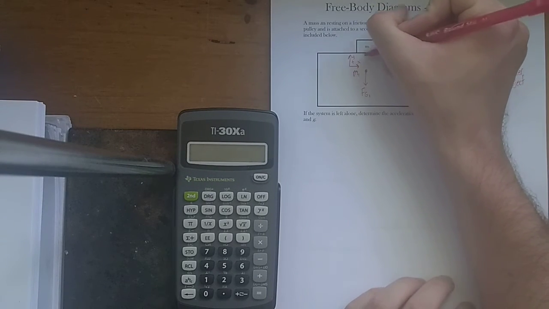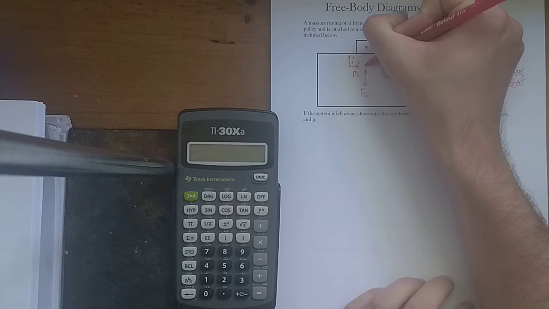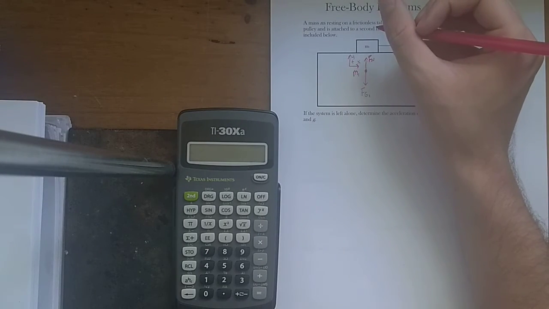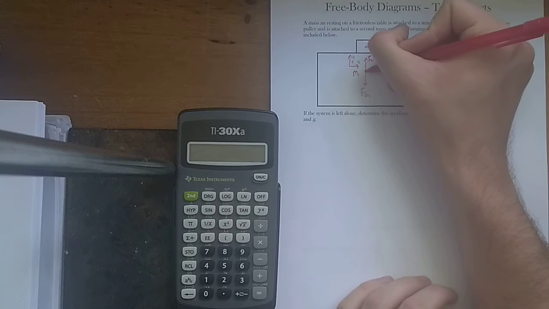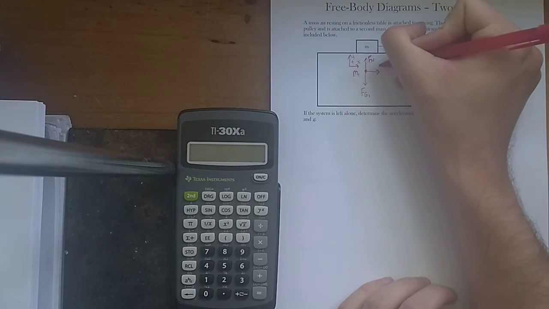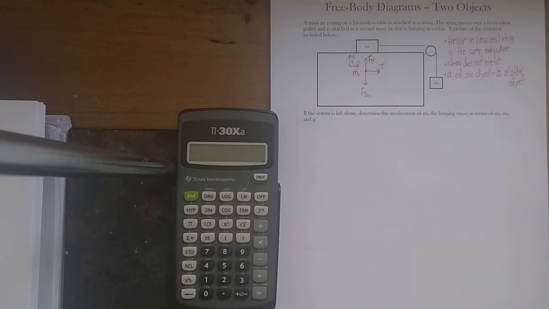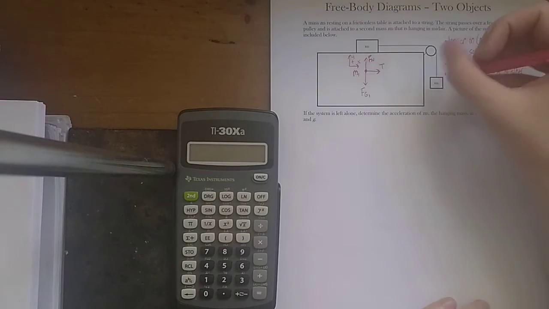Because it's resting on a flat, horizontal surface, we're going to draw a normal force, and we can just write Fn here because there's not two different normal forces. M2 is not resting on the surface. And our last force that we're going to draw in is the force of tension. Again, since the tension is the same everywhere in the string, we don't have to write T1 or T2. That's pretty much it. There's no friction, so there's nothing opposing the motion. That's it for that free body diagram.